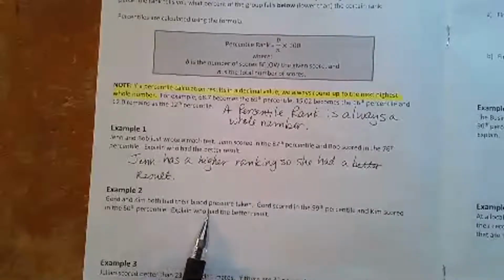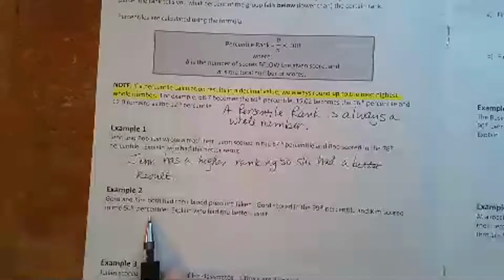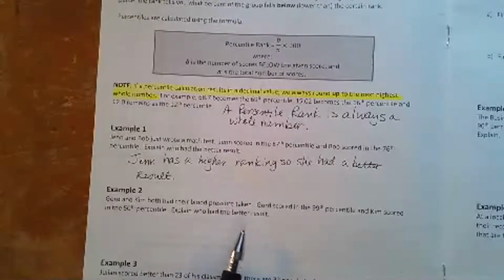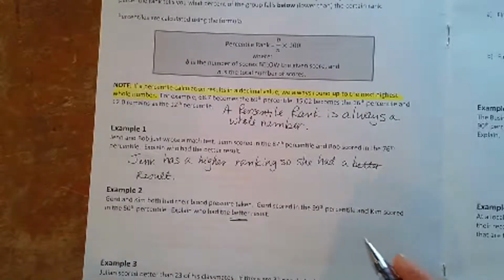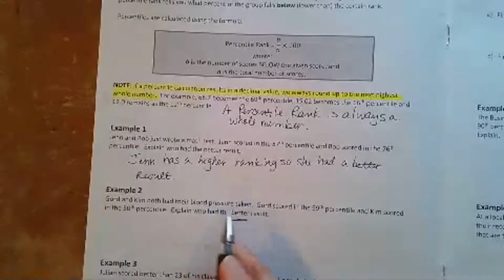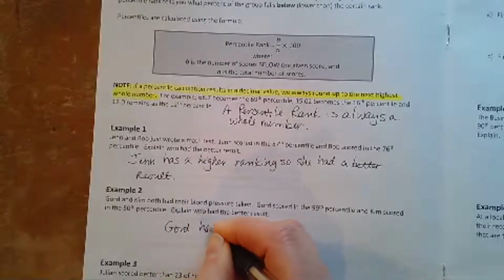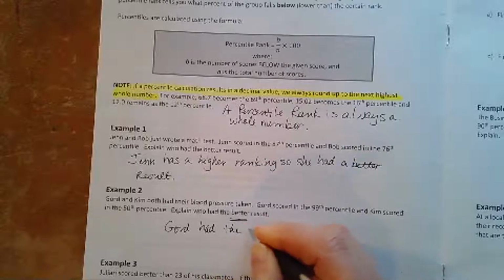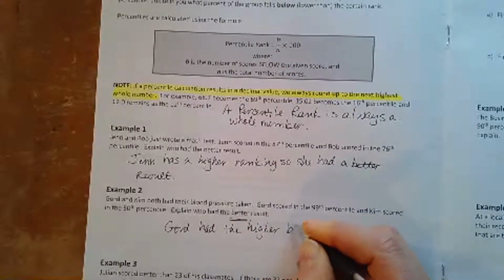Gord and Kim both had their blood pressure taken. Gord scored in the 99th percentile and Kim scored in the 50th percentile. Explain who had the better result. Okay, this is really misleading. Because we're talking about blood pressure, Gord had the higher blood pressure reading.